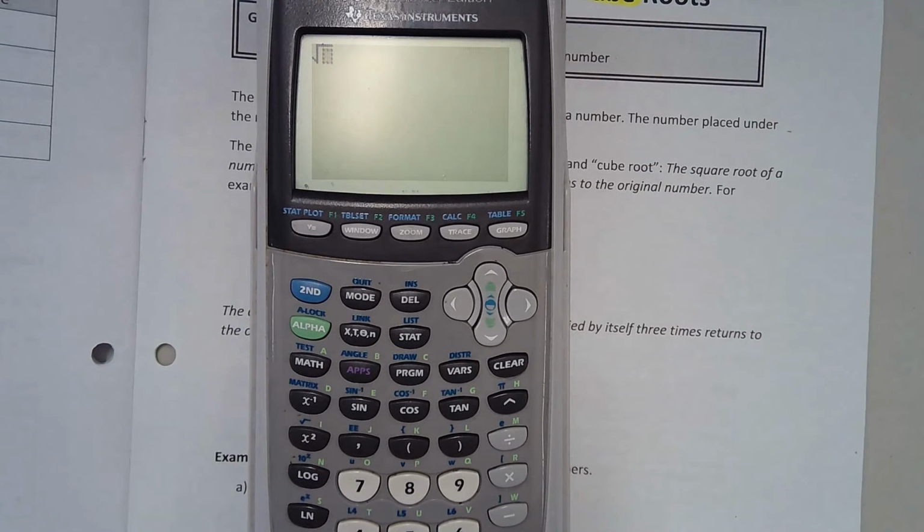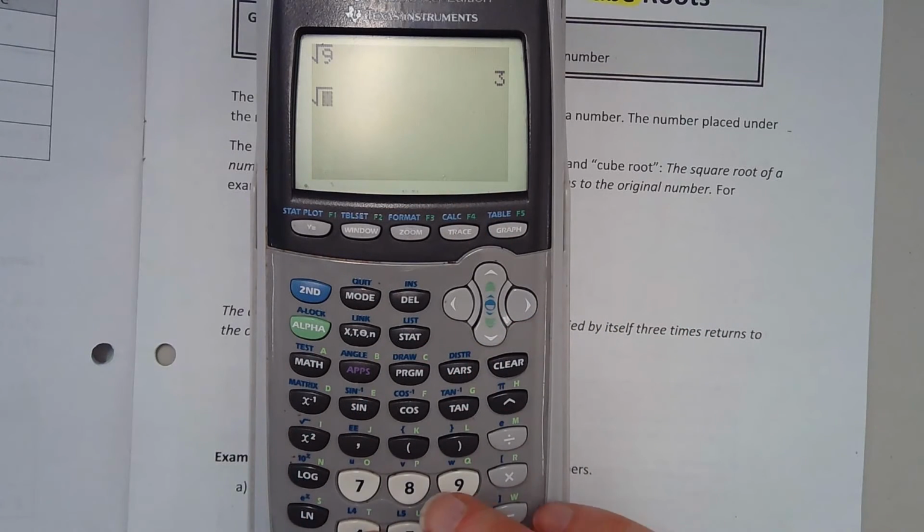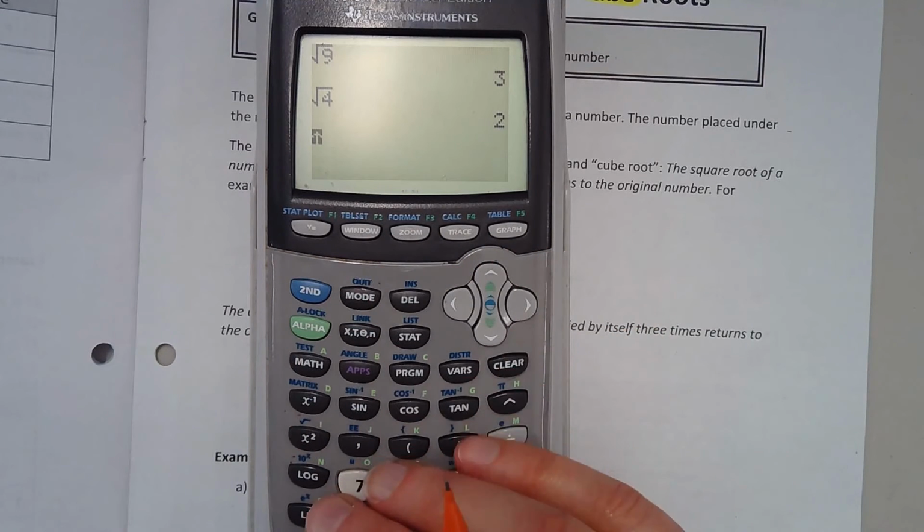What's a square root that you guys know from memory? The square root of 9? What's the square root of 9? 3, right? What's another one? What's another nice square number that you can find the square root of? Just 4. Square root of 4. How about the square root of 16? That's another one, right?